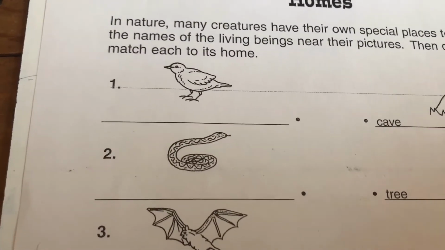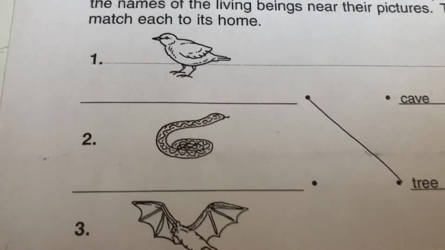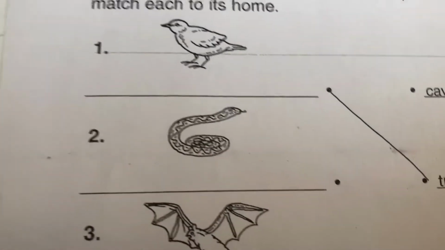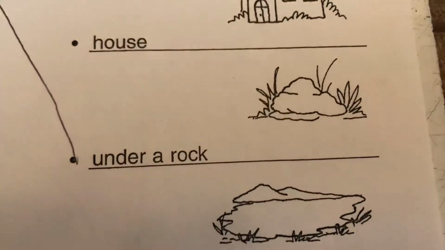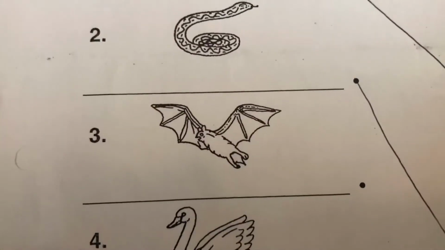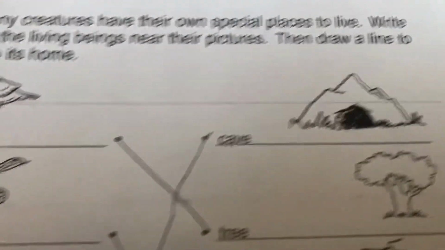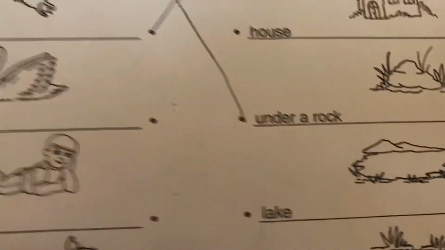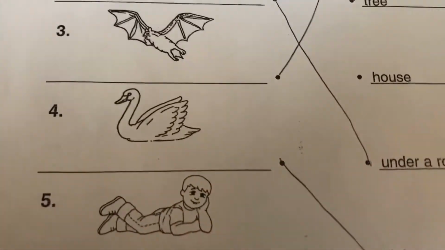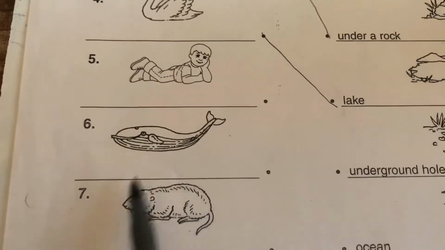This is a bird, and a bird lives in a tree. So we matched it with the tree. Okay, a snake lives under a rock. So we are going to put our snake under a rock. Our bat here lives in a cave. So we are going to match him up with the cave. And then our swan here lives on the lake. Go ahead and assess yourself and do numbers 5 through 7 by yourself.